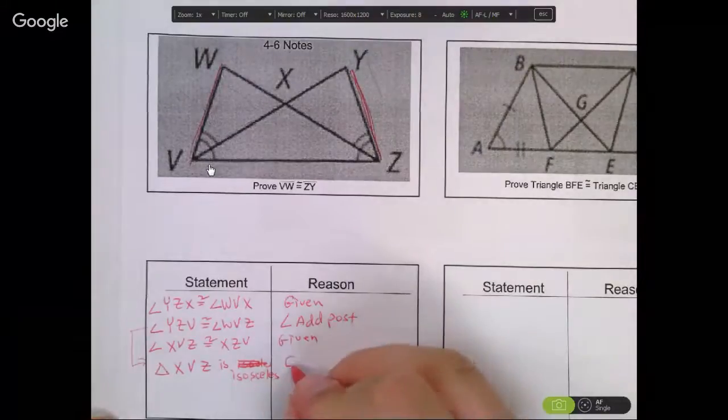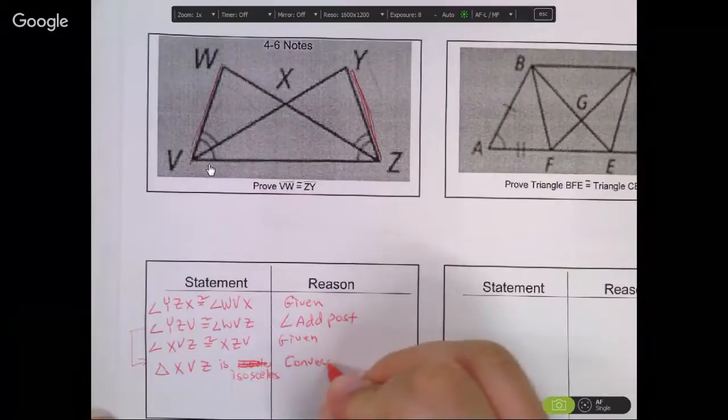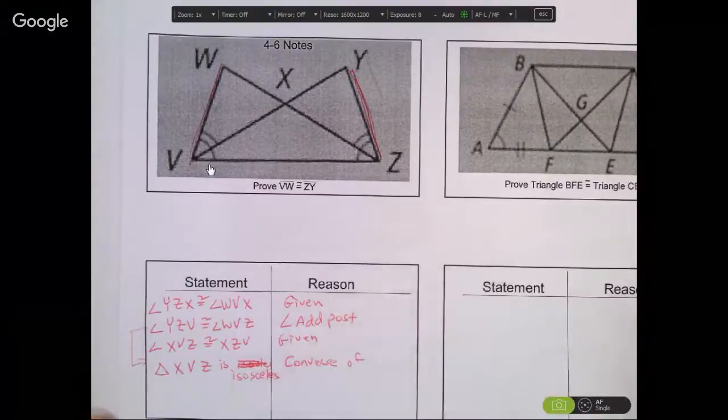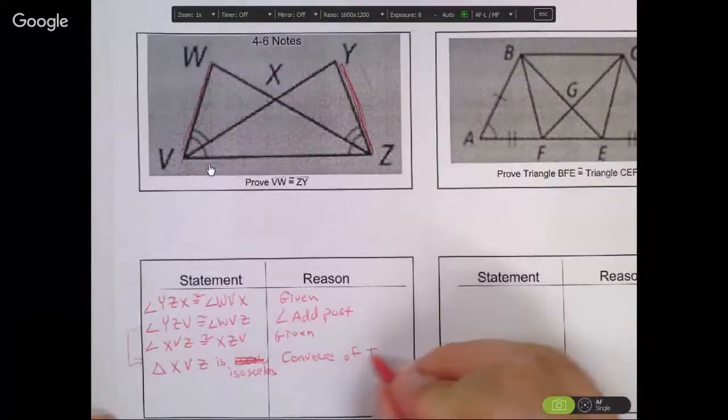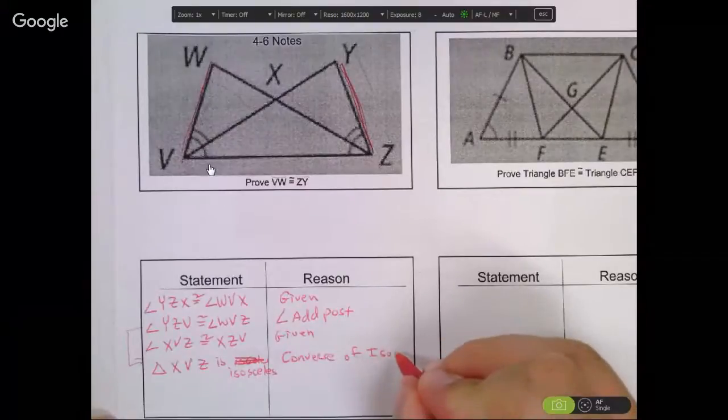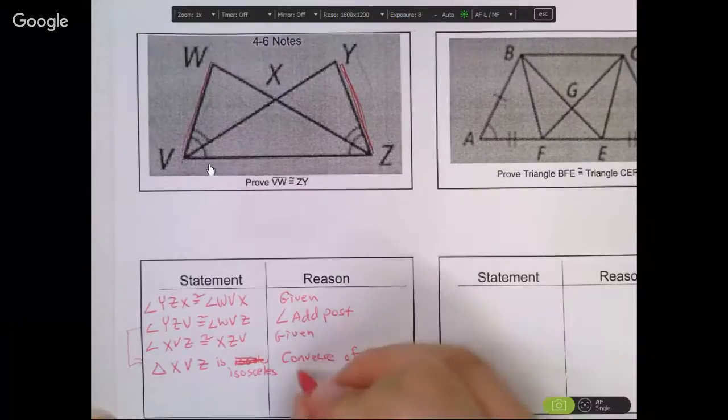So we have to say converse of isosceles base theorem.